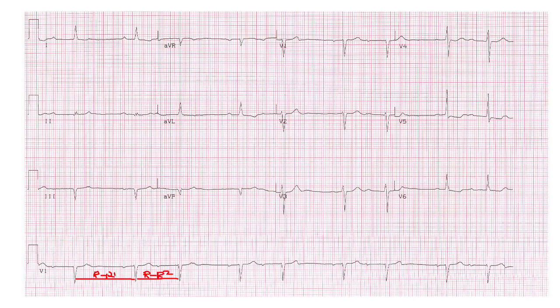When I think about irregular rhythms, the other thing that we need to decide is whether or not an irregular rhythm has a pattern to it or whether it is completely chaotic and there's no pattern. If there is a pattern to the irregularity, that is called a regularly irregular rhythm. In this EKG, there is clearly a pattern to it.